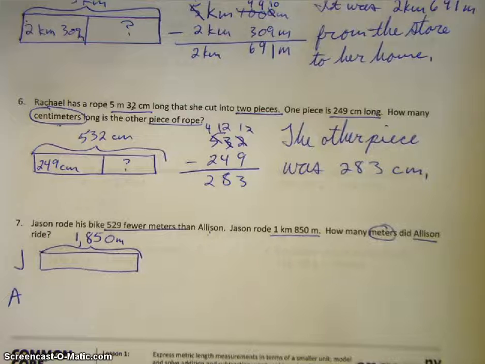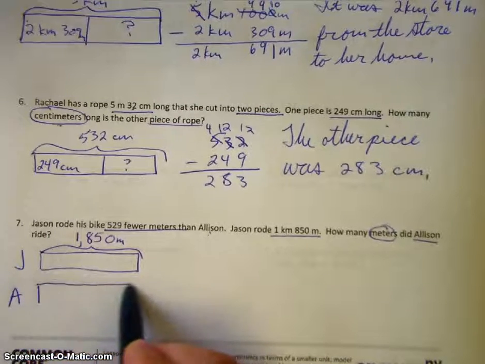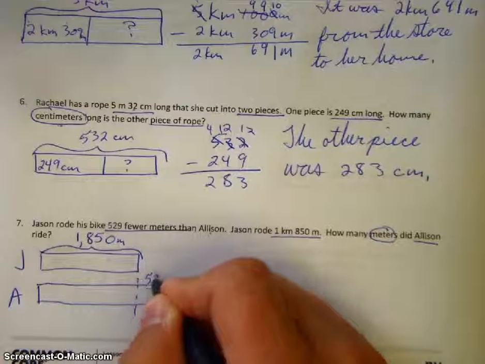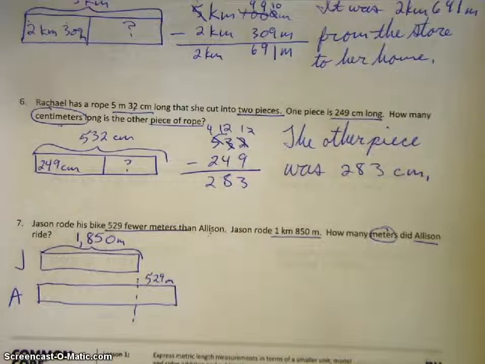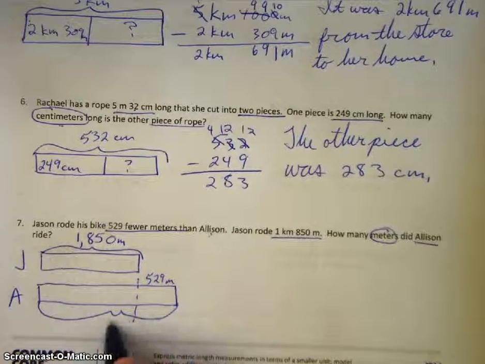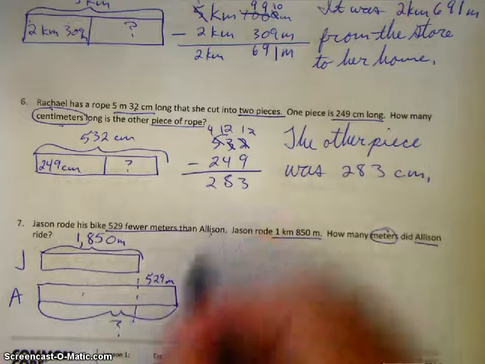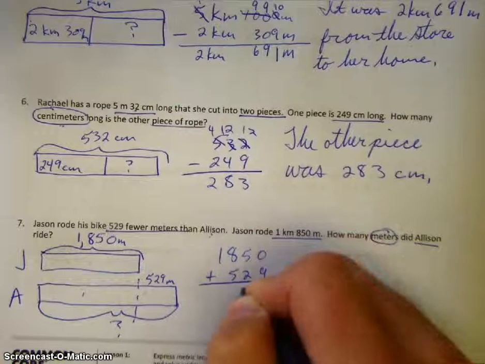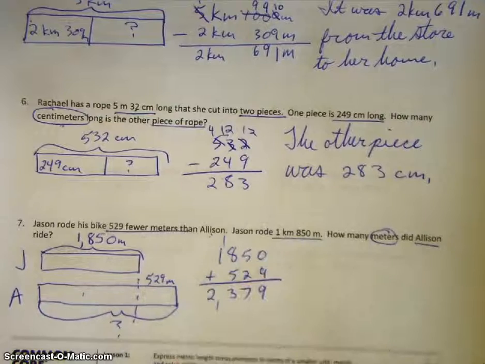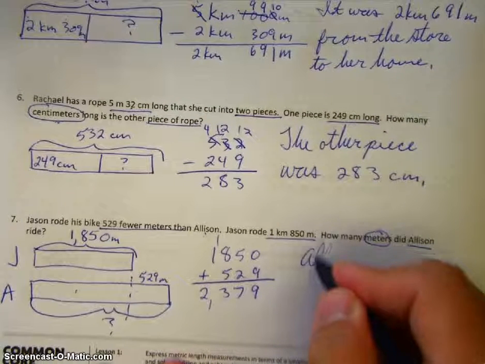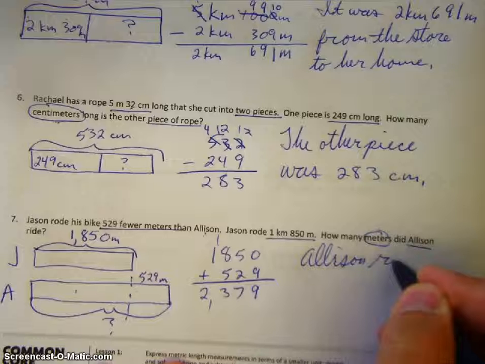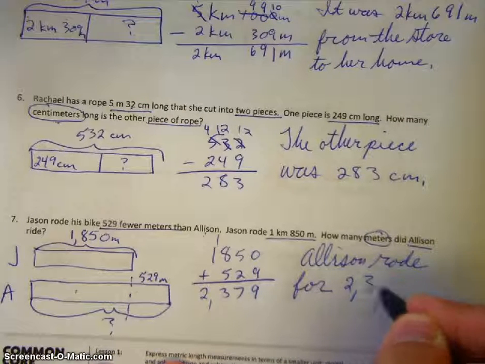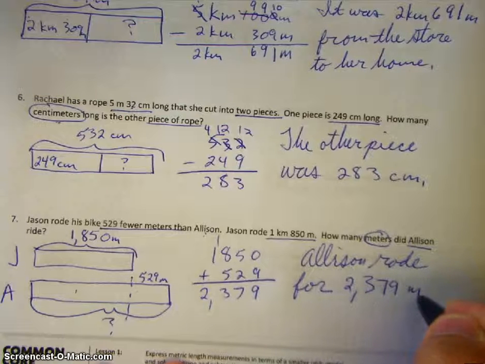Now he rode his bike fewer meters, which means Allison has a longer tape diagram here, and we see 529 meters goes there. So we're trying to solve for Allison. We can see from our tape diagram that we're going to need to do some adding. Add that up, we get 2,379 meters. So Allison rode for 2,379 meters.